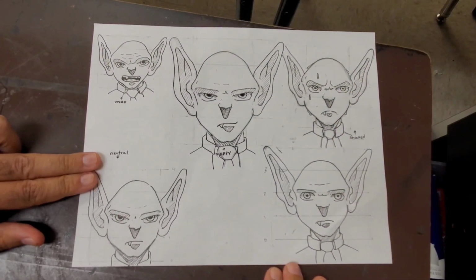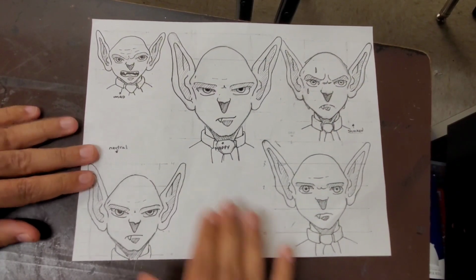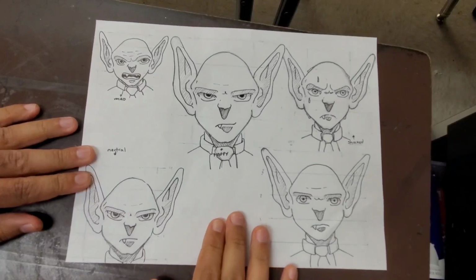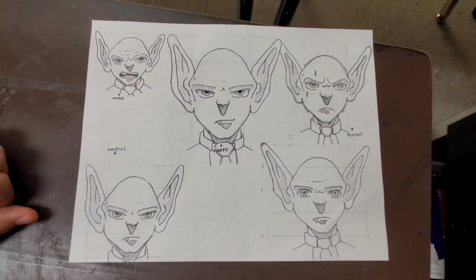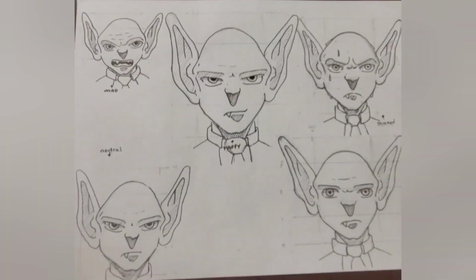Right here to wrap it up, I just inked it and I added some shadows. If you're interested in adding shadows, right below the nose, right below the bottom lip, right below the neck, and in the ears, those are pretty safe places to put shadows. And you could just hatch.